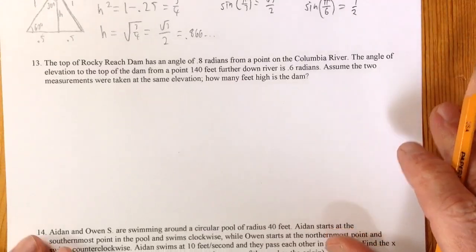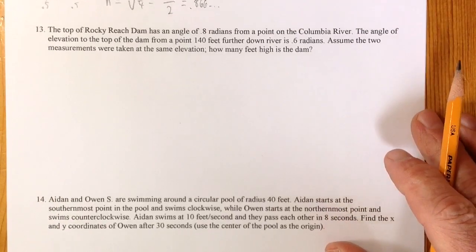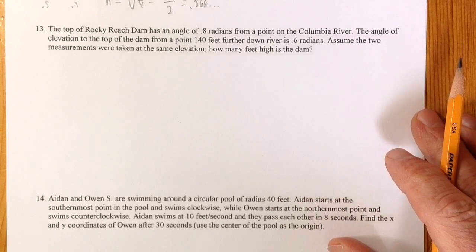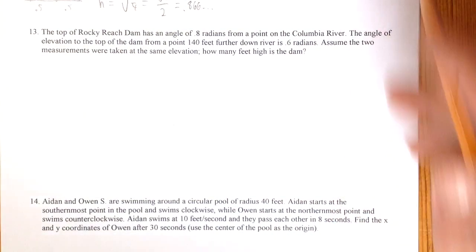All right, now we have some problems that are similar to ones in chapter 17. Where you got to figure out, using tangent and sine and cosine. Actually, it seems like they always use tangent.